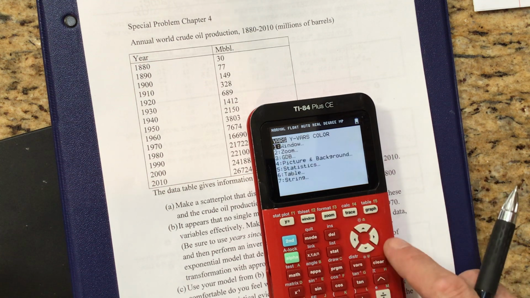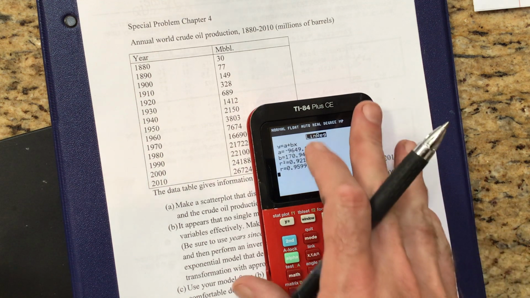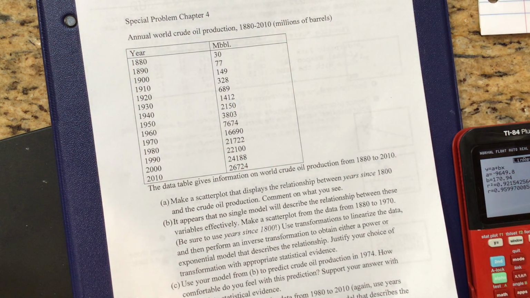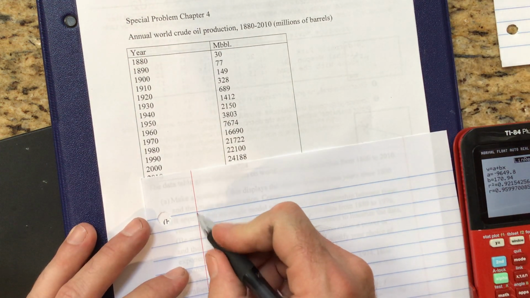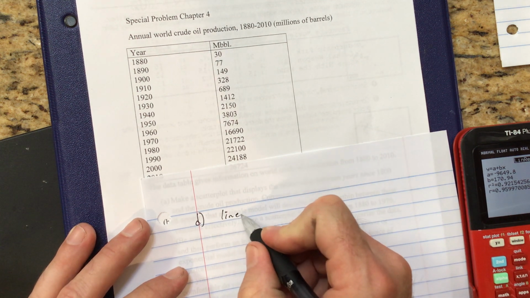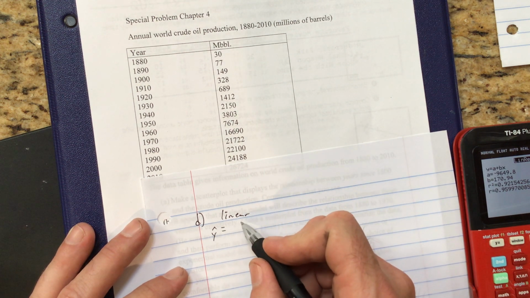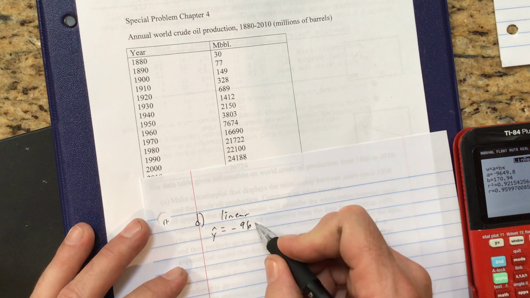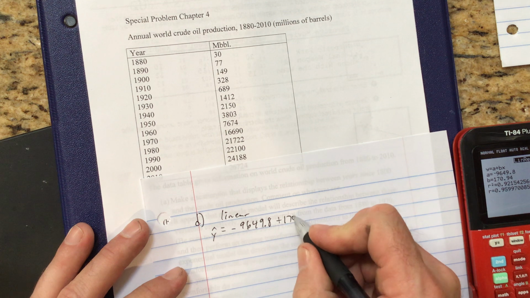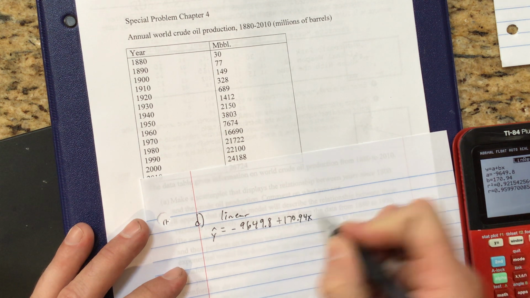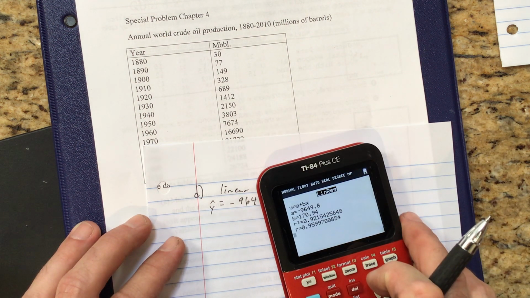May as well store it. Okay, so there's linear. Okay, and my correlation's actually fairly strong, roughly 0.96.